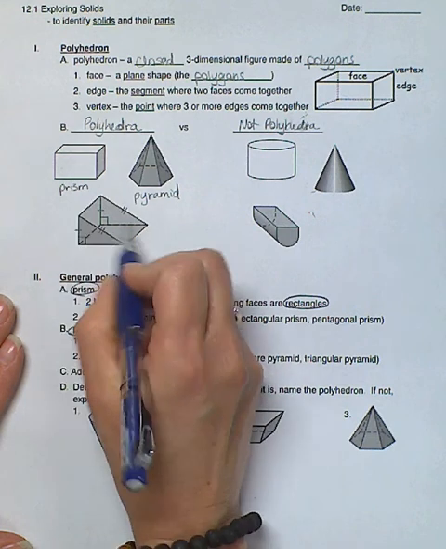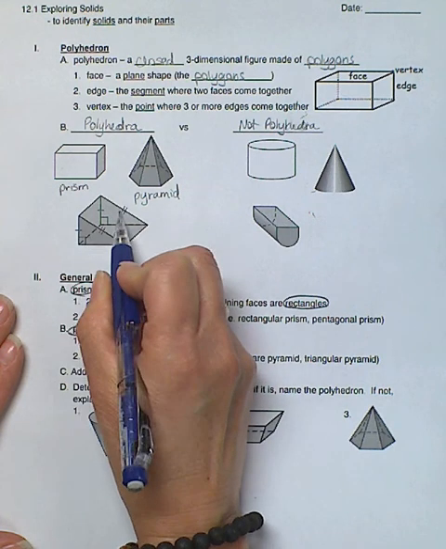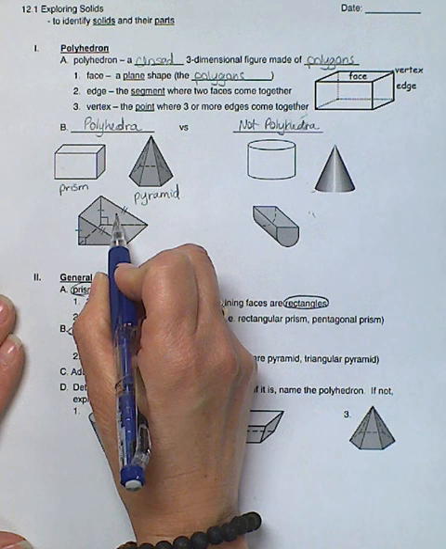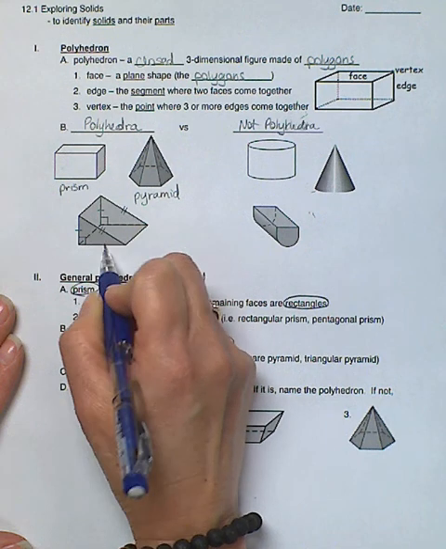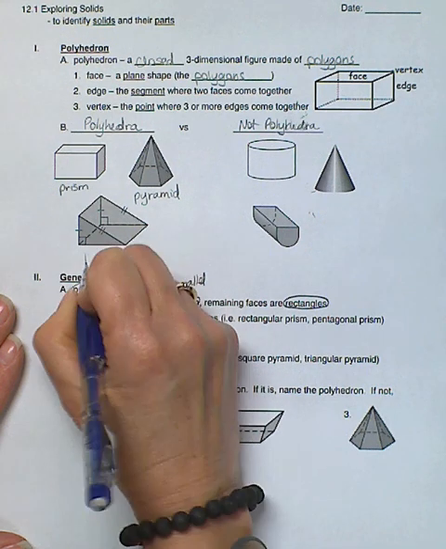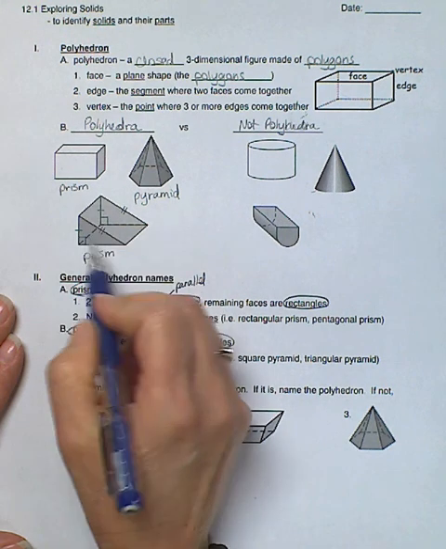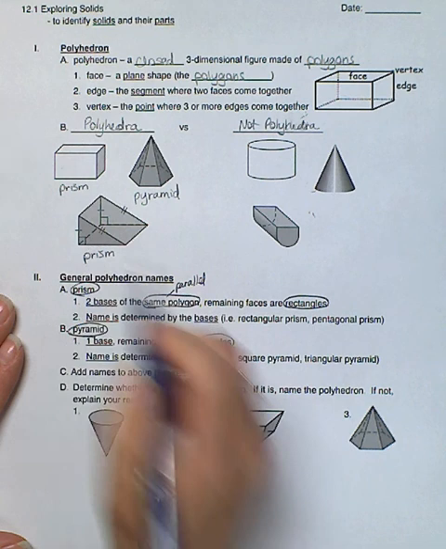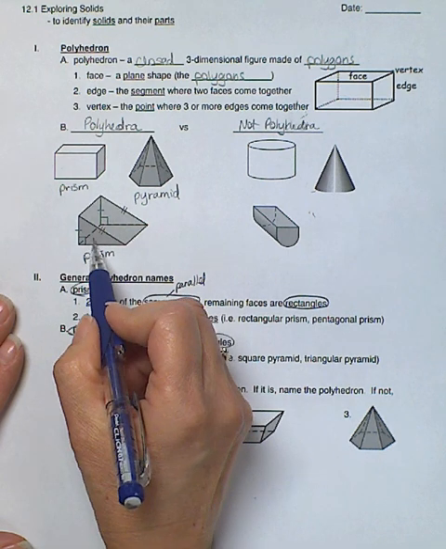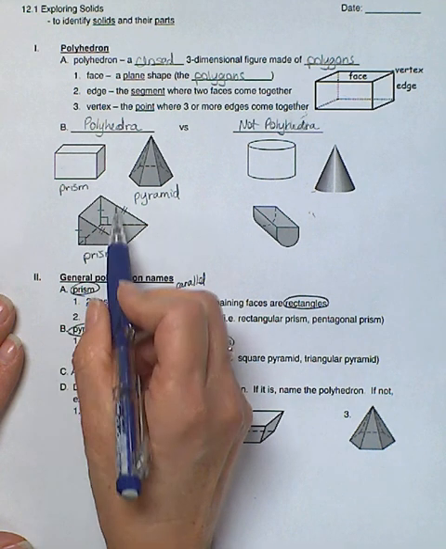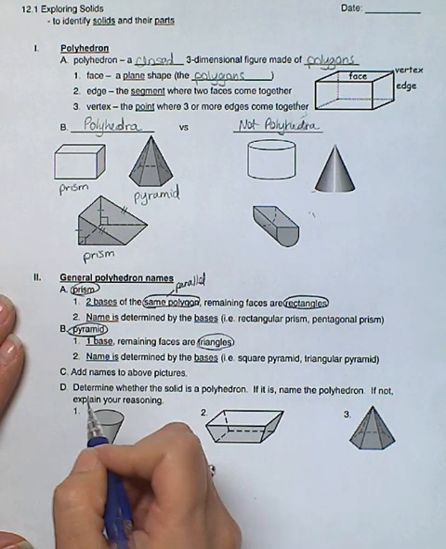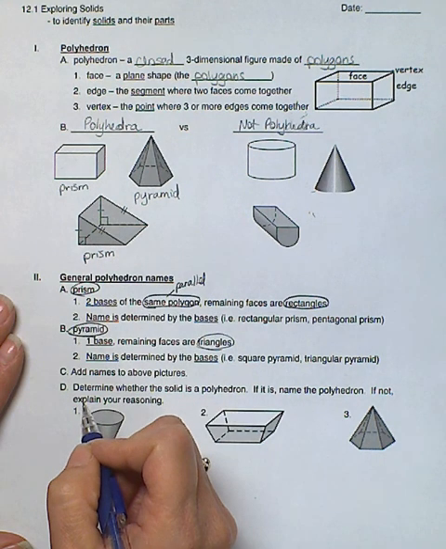Our situation here is we have a triangle in the front and a triangle in the back, and then we have three rectangles. So this one too is a prism. This is an example of a triangular prism because we have triangular bases. You'll notice that base does not necessarily mean bottom. Base, again, are the two identical parallel polygons.